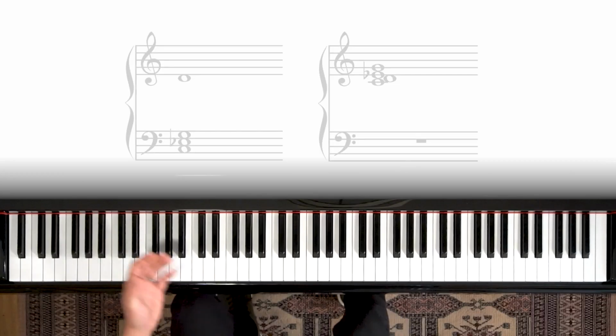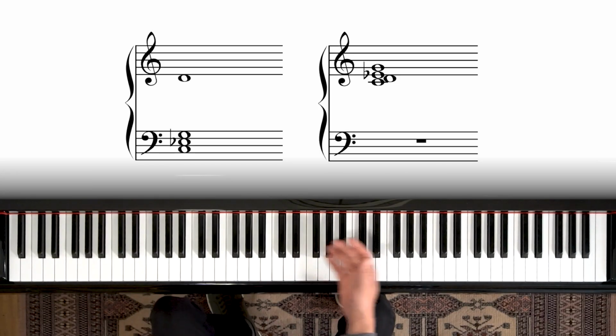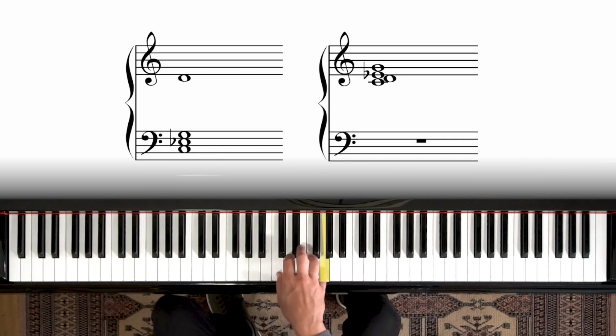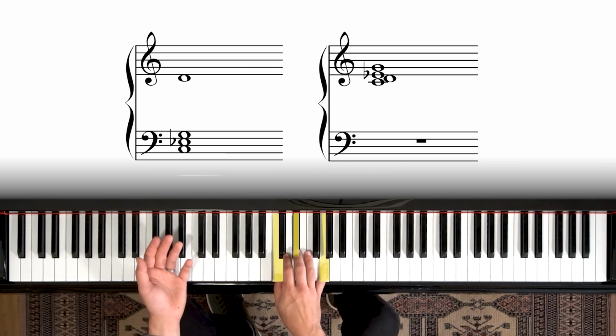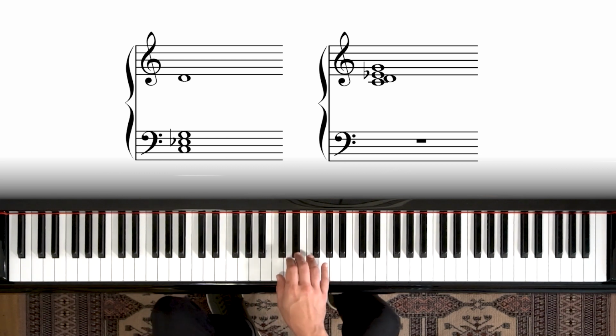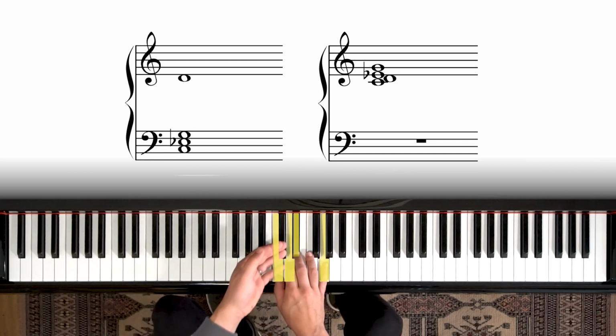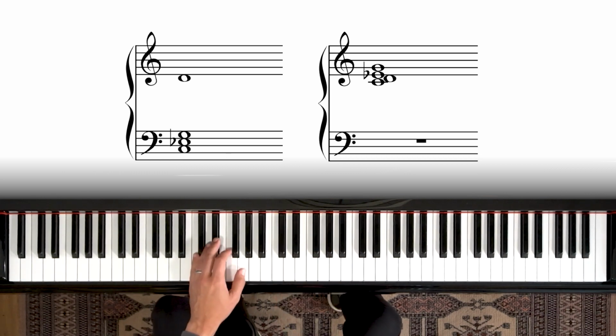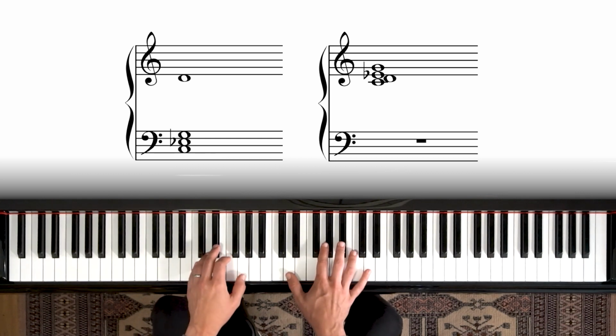Now, let's take a look at a minor example. We can also add a 9 to the minor chord. Here's C minor. The 9, remember, is the 2. So we can cluster it like this, or we can have a C minor down here with an added 9.